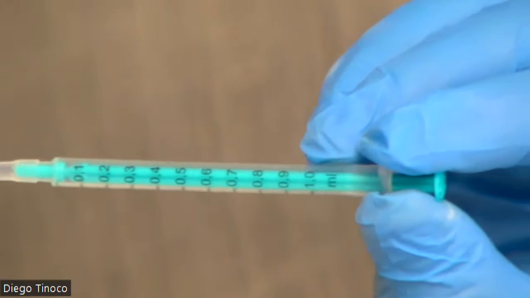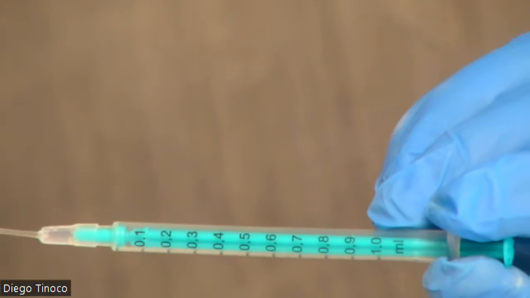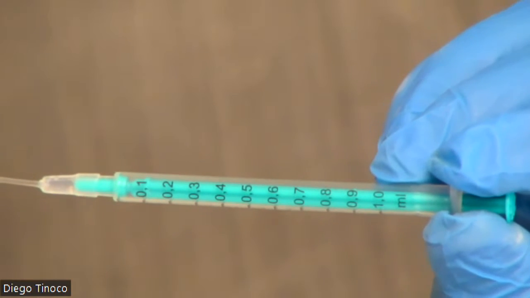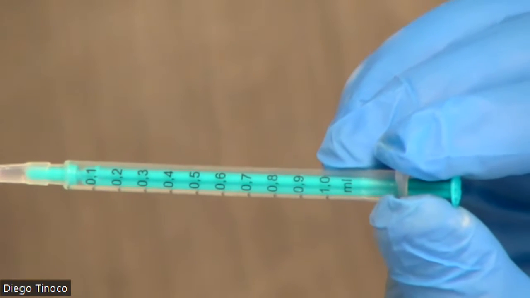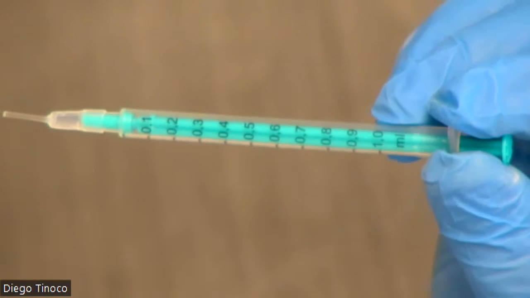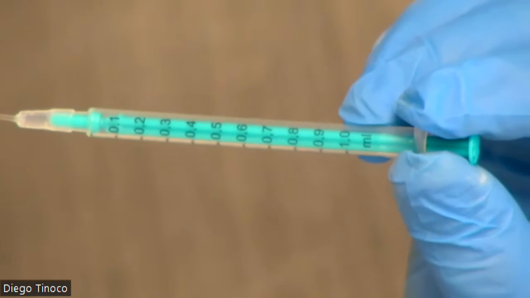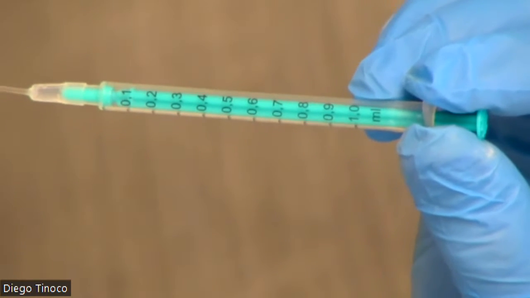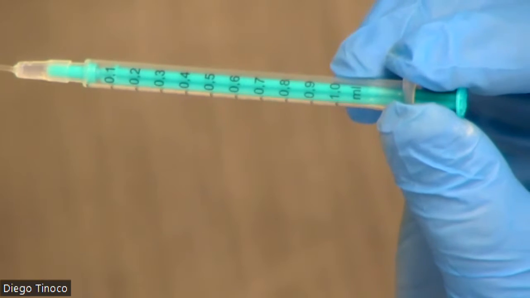Maybe a little hard to see, but you can see that the readings go by 0.1 and read all the way to 1 milliliter. That is very important because we want to be as accurate as possible and get it to 1 milliliter in order to know how much of our solution we are titrating into our slime.